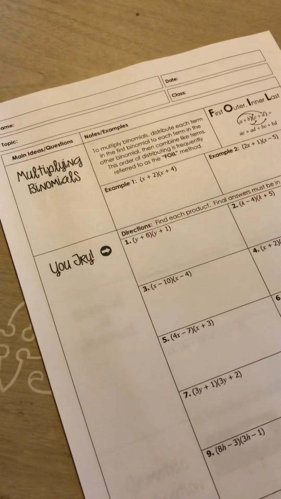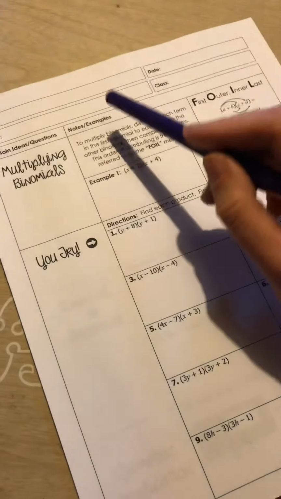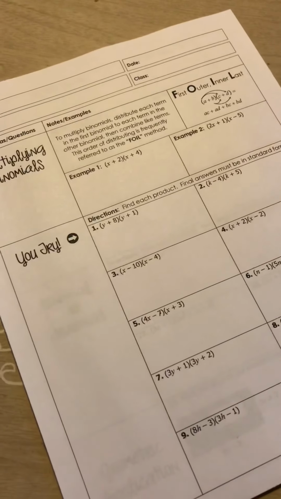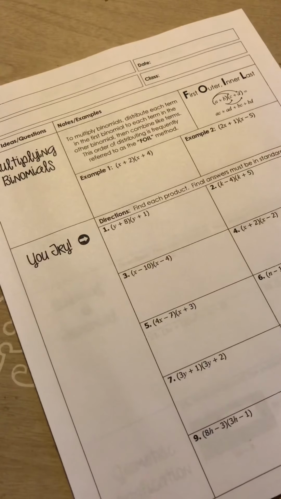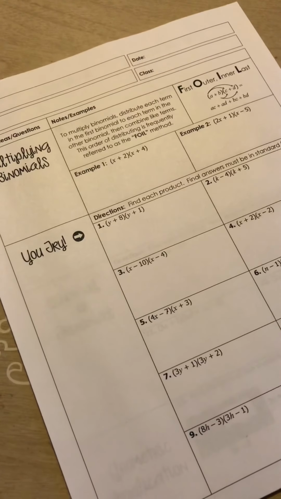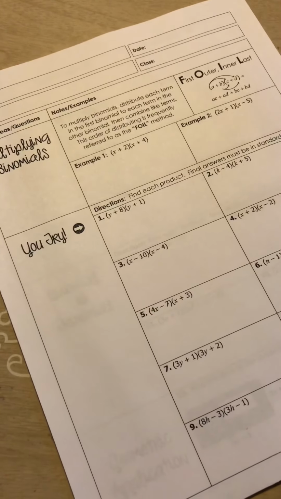So here are your notes for today, multiplying binomials. This little bit right here says, to multiply binomials, distribute each term in the first binomial to each term in the other binomial, then combine like terms. This order of distributing is frequently referred to as the FOIL method.